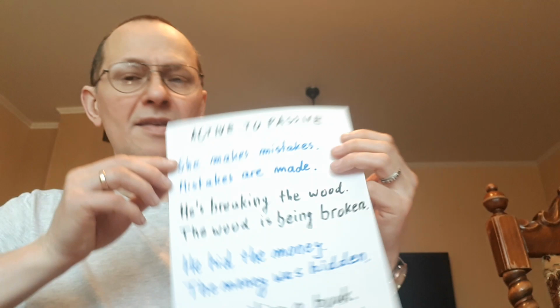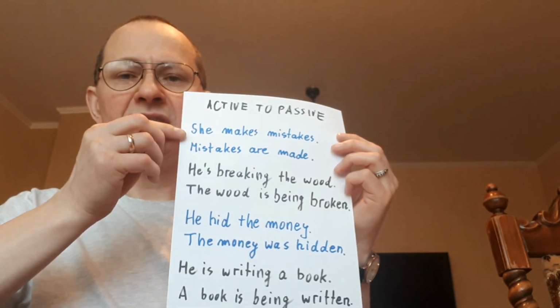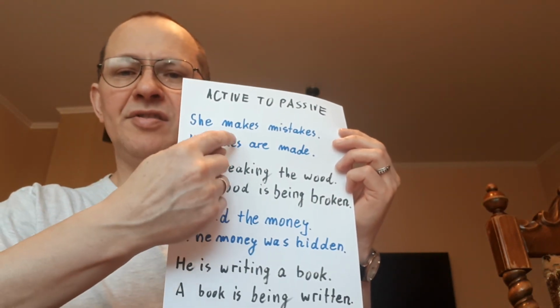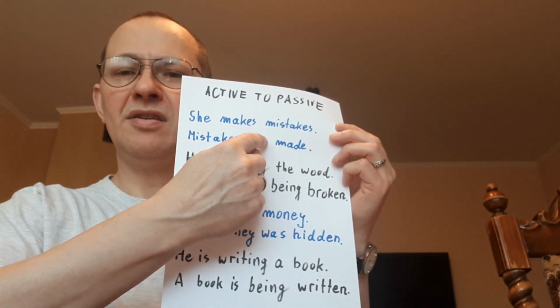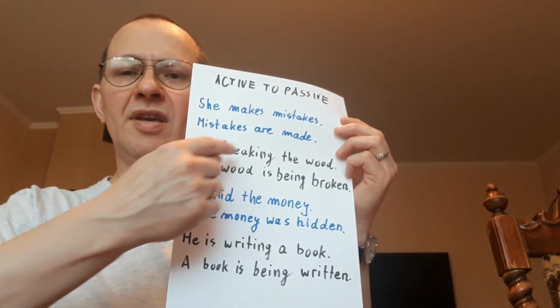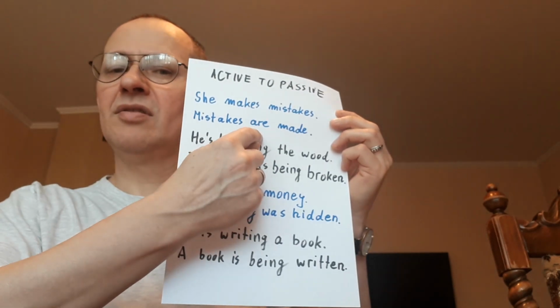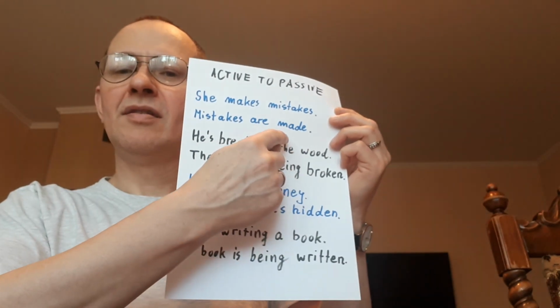So to give you a few more examples of such transformations from active into passive, like she makes mistakes, present simple. Mistakes are made. So are is the verb to be, present simple, and made, this is the passive participle.